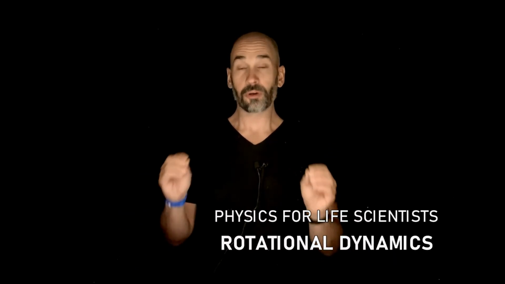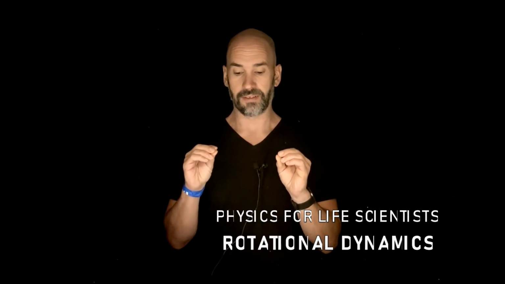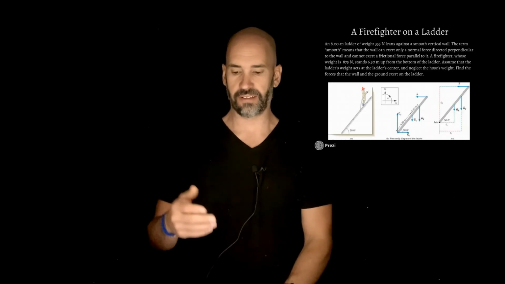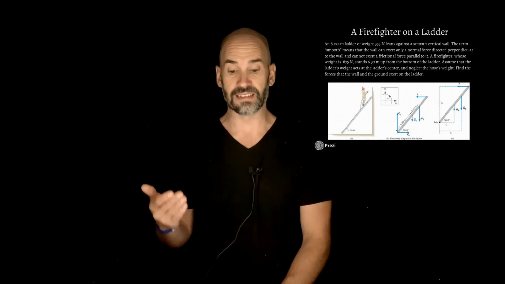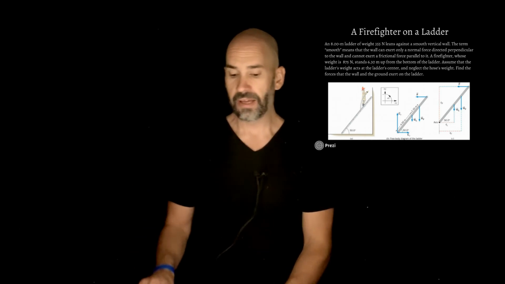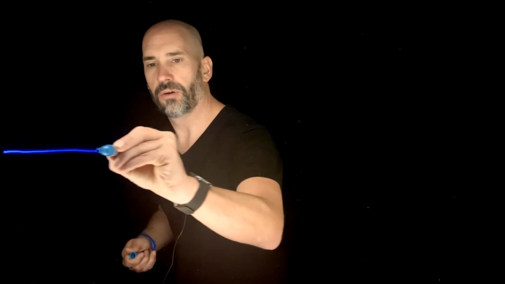In this example, we're going to look at a firefighter on a ladder, and we're going to analyze that configuration for static equilibrium. I'll go ahead and read the problem on this slide: a firefighter on a ladder. It says you have an 8-meter ladder of weight 355 newtons leaning against a smooth vertical wall. So let's start to draw some of this as we go.